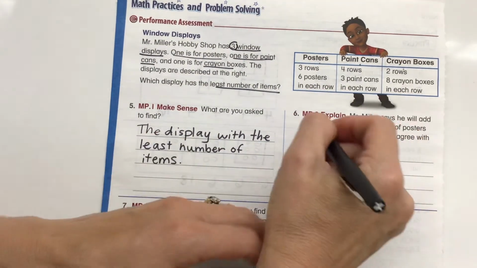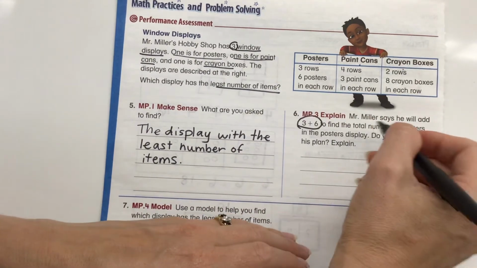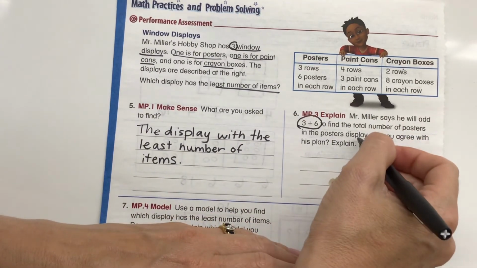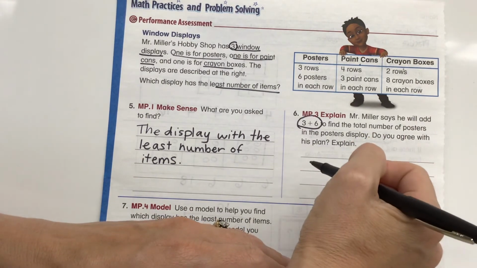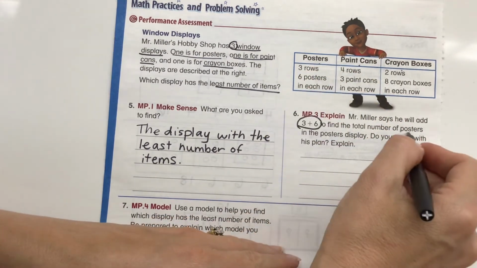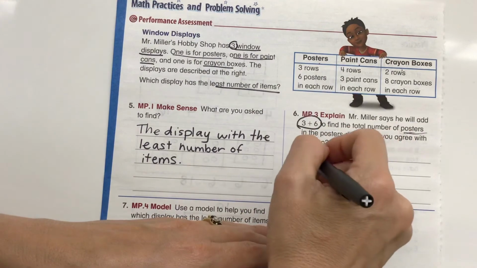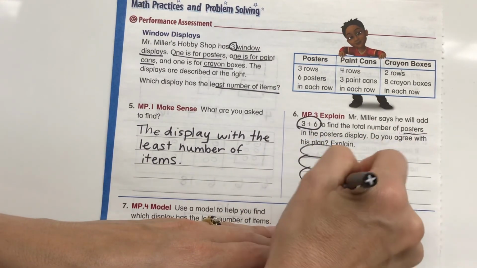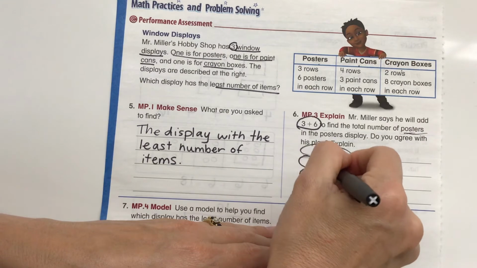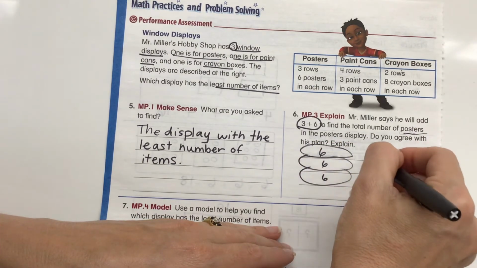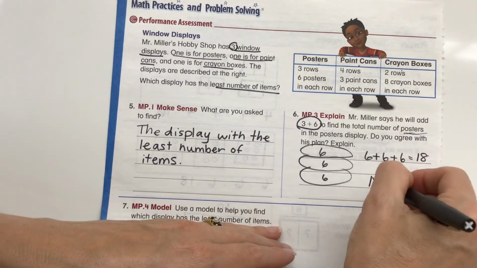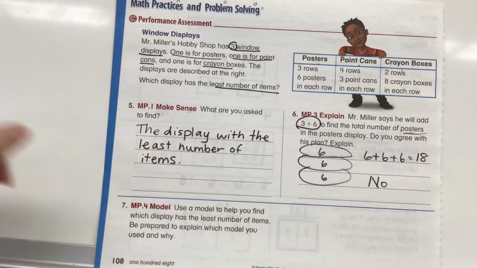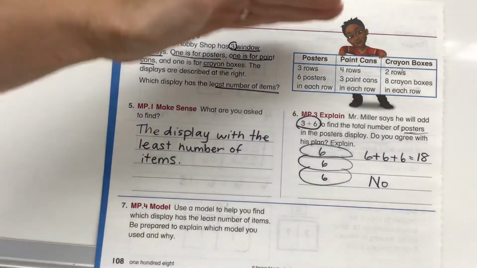All right. Now, Mr. Miller said he will add 3 plus 6 to find the total number of posters in the display. Do you agree with his plan? Explain. Well, 3 plus 6. No, because he's trying to figure out the number of posters. It's 3 rows. 1, 2, 3 rows with 6 in each row. 6, 6, and a third 6. So he needs to do 6 plus 6 plus 6 equals 18. So do we agree with him? No. Because 3 plus 6 isn't going to really help us out. He's not drawing it out.